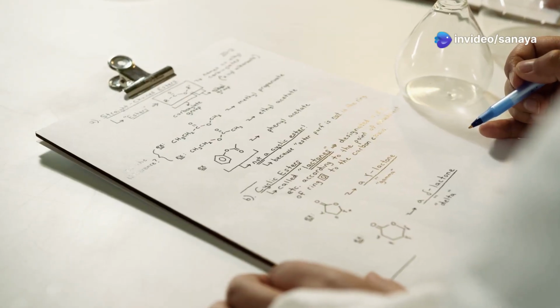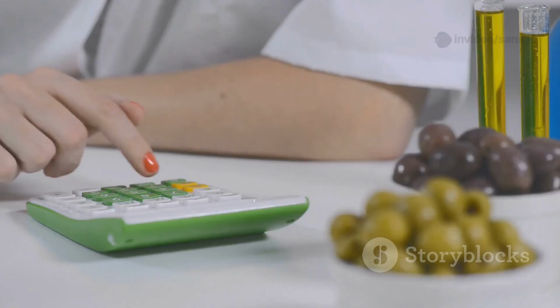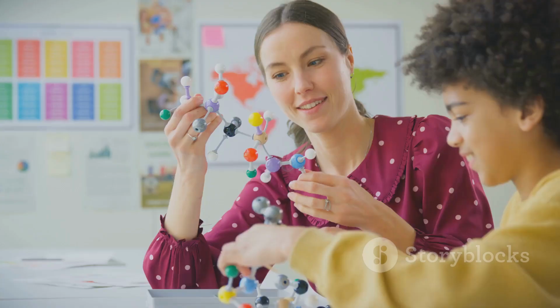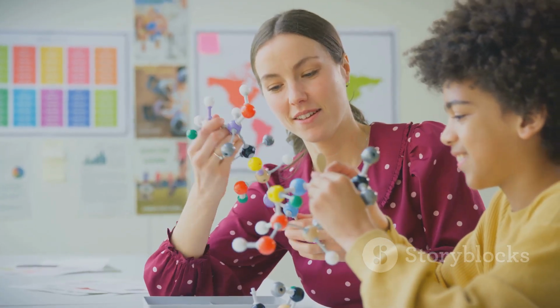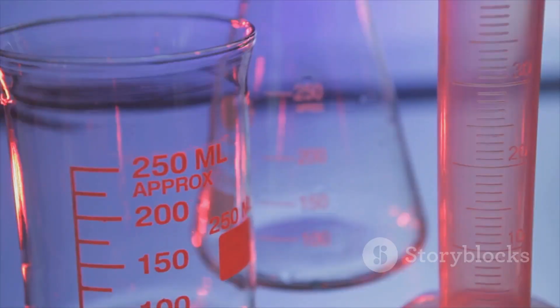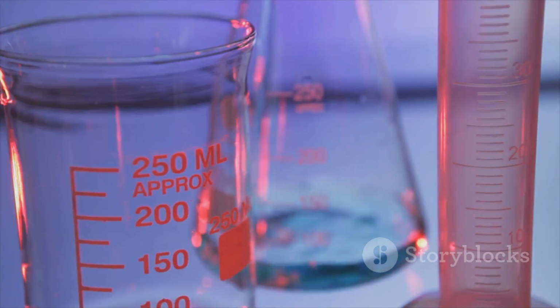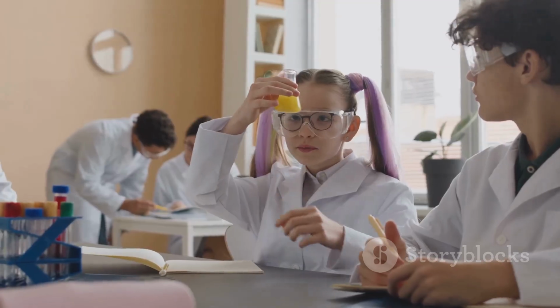Homework. What's the molar mass of H2SO4? How many moles in 100 g CaSO3? How many molecules in 0.25 moles CO2? What's the volume of 3 moles of neon gas at STP? Good luck. Keep practicing, and you'll master the mole.